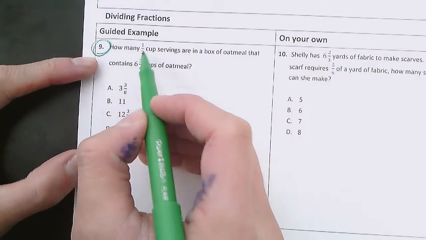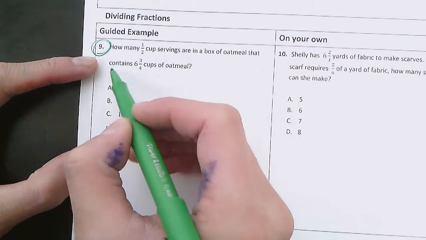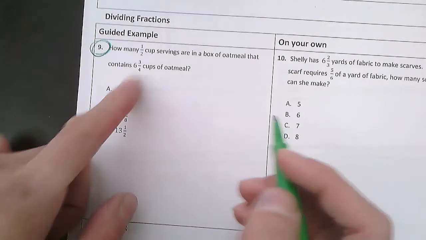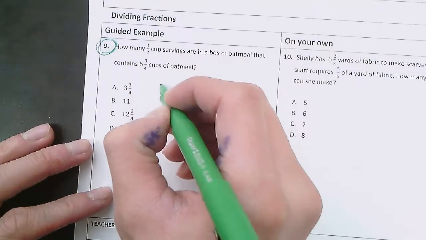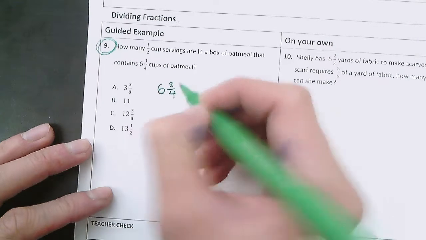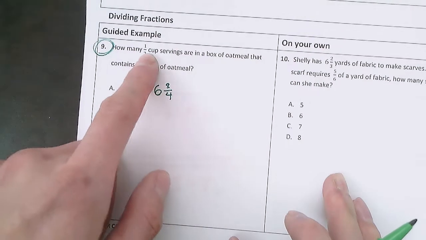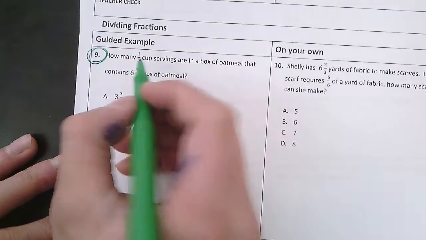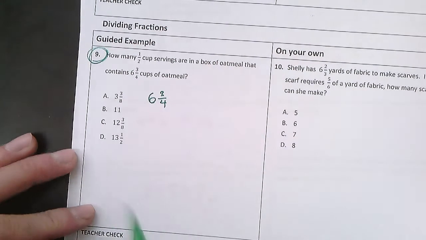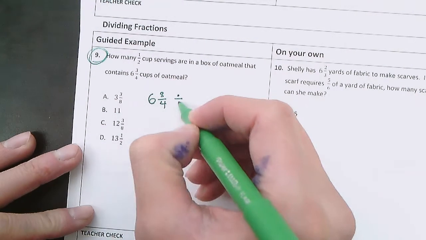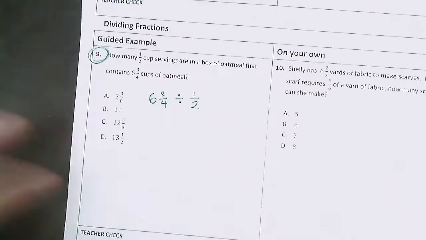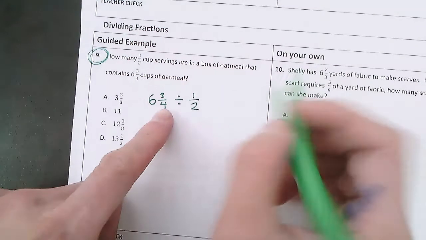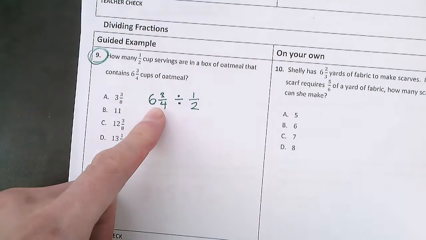It says how many 1/2 cup servings are in a box of oatmeal that contains 6 3/4 cups of oatmeal. So our total amount is 6 3/4. That's how much we have altogether. And we're figuring out how many 1/2 cups are in this. So we're taking this and dividing it into sections, and each section is going to be 1/2 cup. So we have 6 3/4 divided by 1/2. How many 1/2s are in 6 3/4?